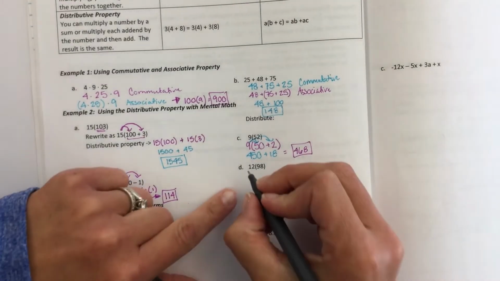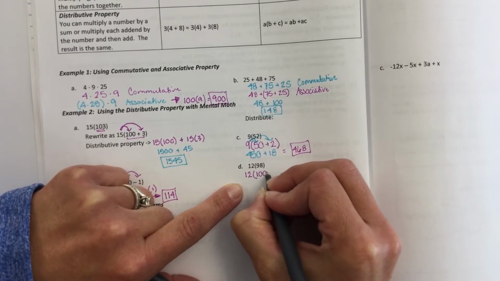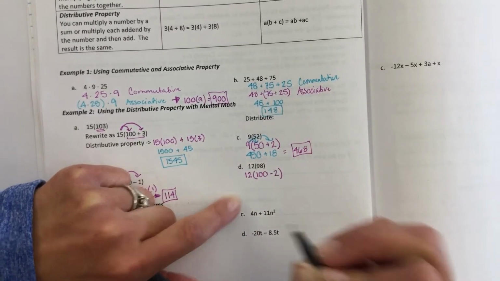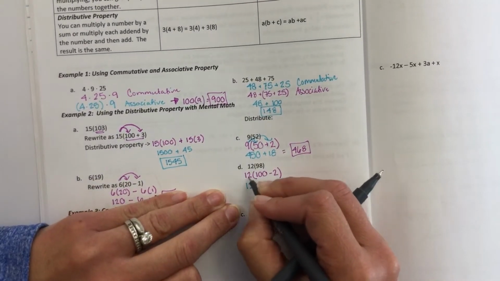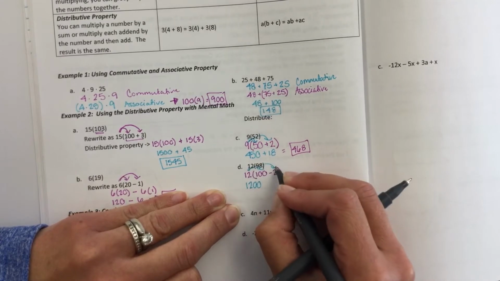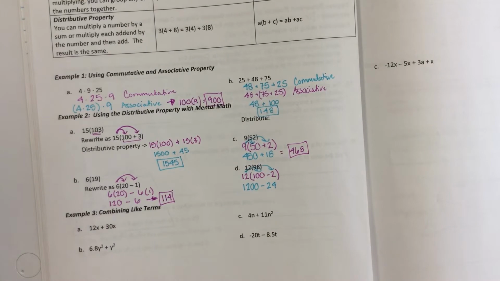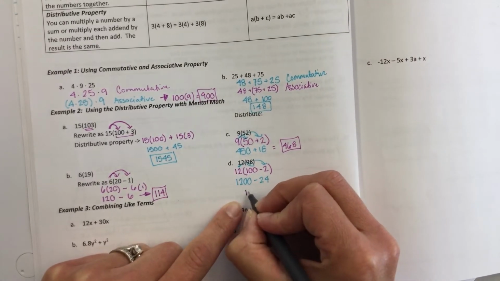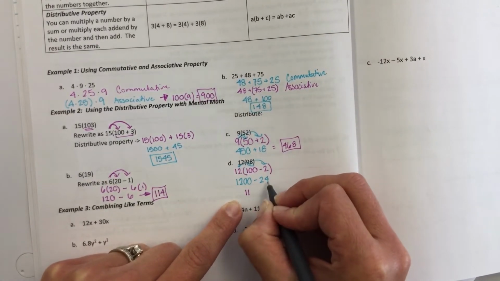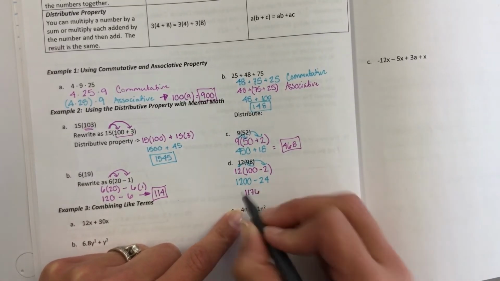Okay, the next one, I would do 12 times, and to get to 98, I would take 100 minus 2. So 12 times 100 is 1200. 12 times 2 is 24. Now that one is a little bit harder, 1200 minus 24. What I like to try to think of when I'm trying to do this in my head is, what's 1200 minus 25? Well, it's 1175, but it's actually going to be 1176 since we only subtracted 24.